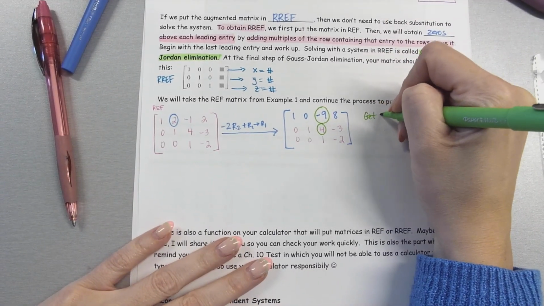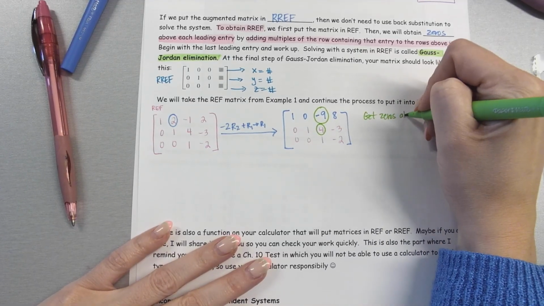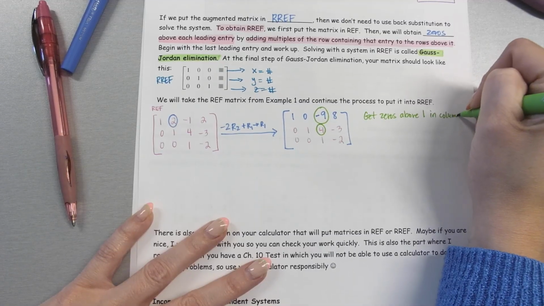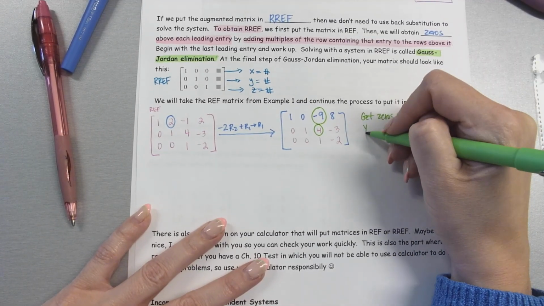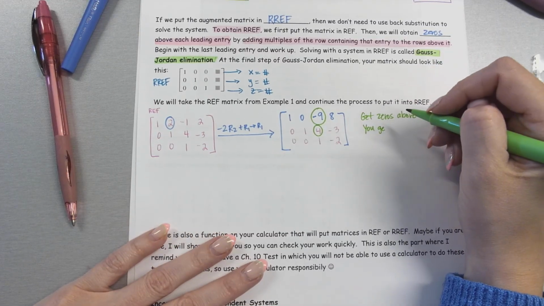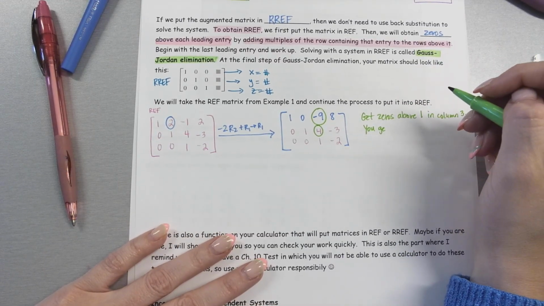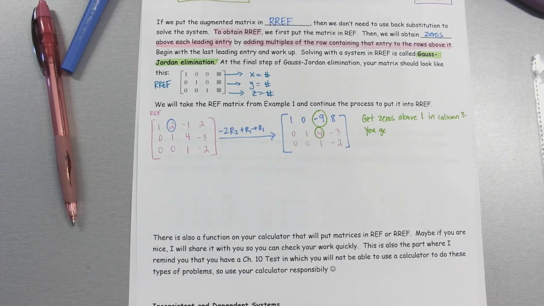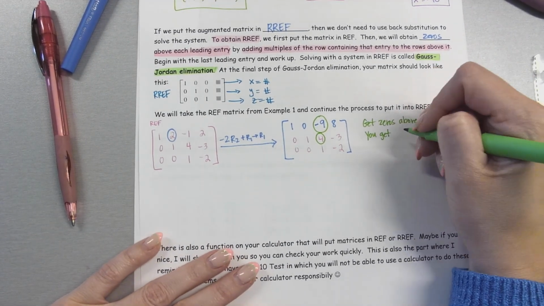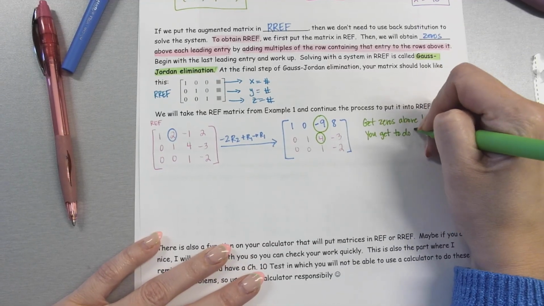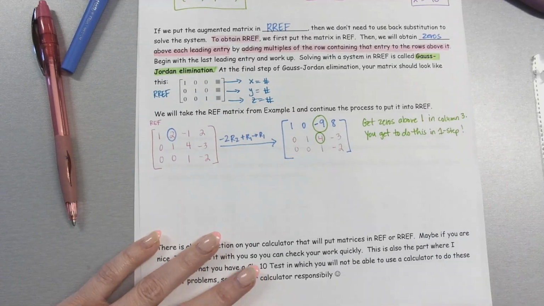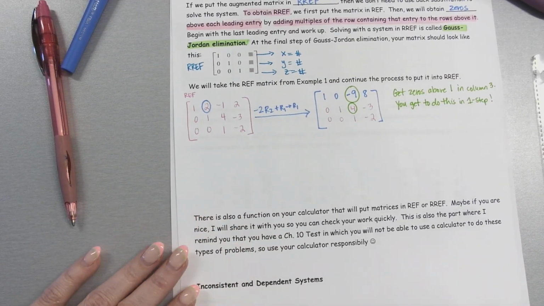You're going to get zeros above the 1 in column 3. You get to do this in one step, so you just don't have to write out the matrix twice.